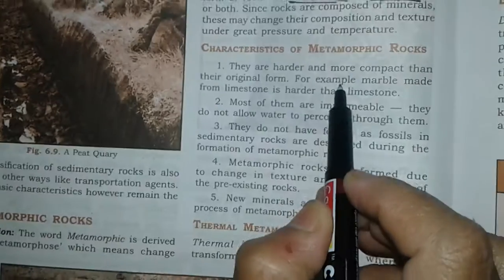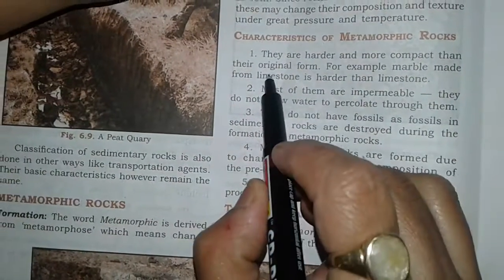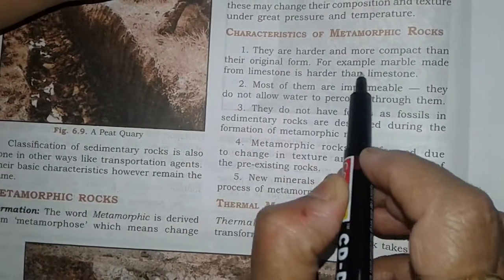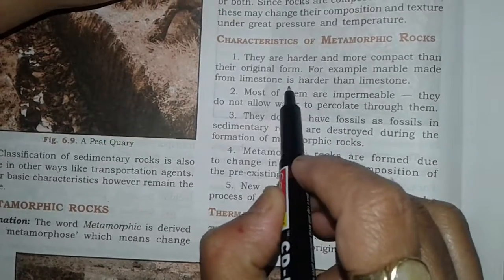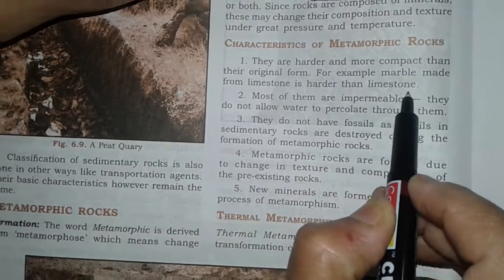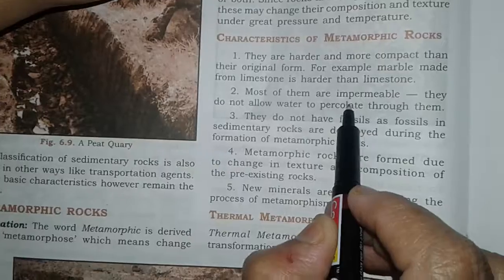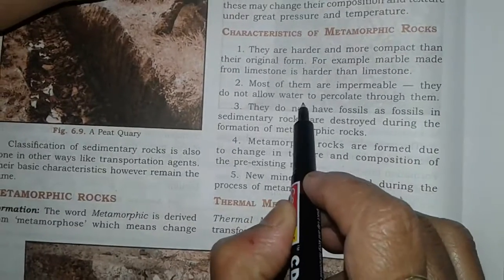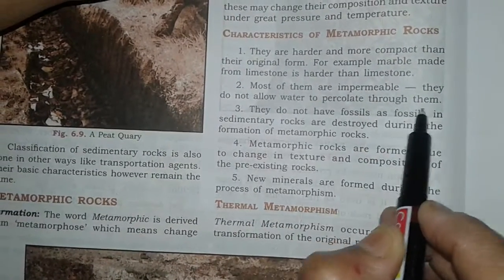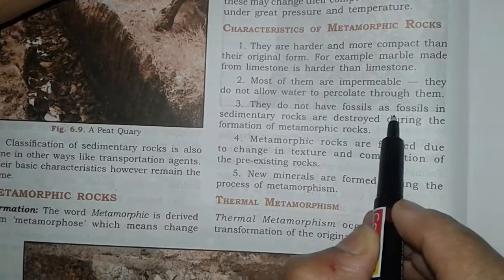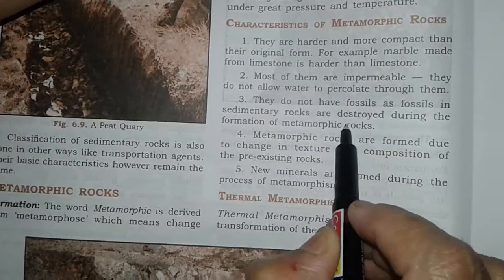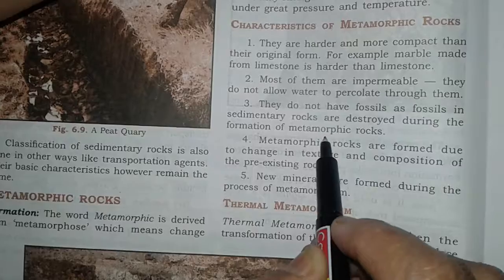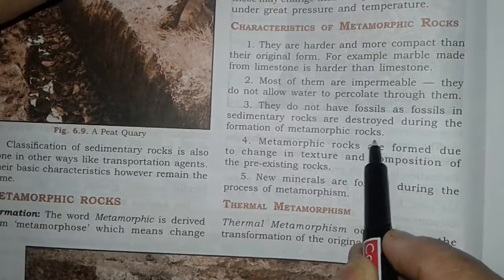They are harder and more compact than their original form. For example, marble made from limestone is harder than the limestone. Most of them are impermeable. They don't allow water to percolate through them. They do not have fossils, as fossils in the sedimentary rocks are destroyed during the formation of metamorphic rocks.